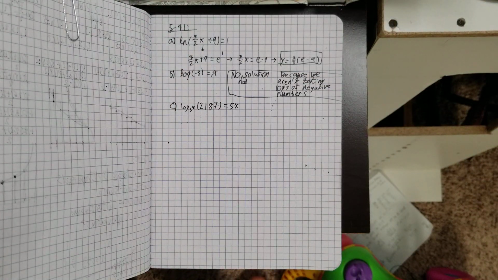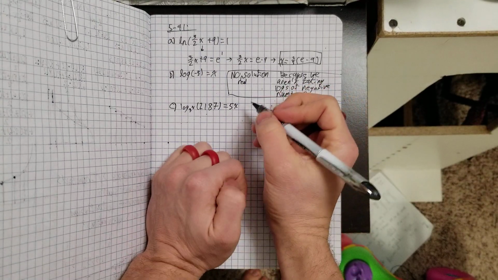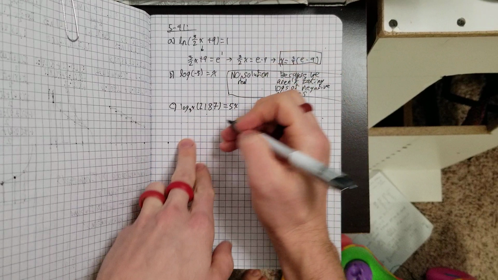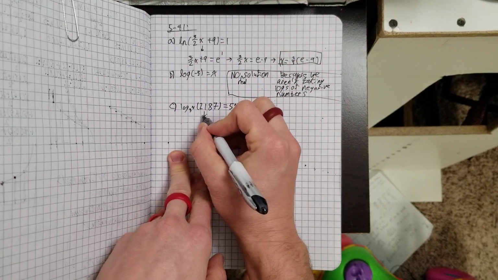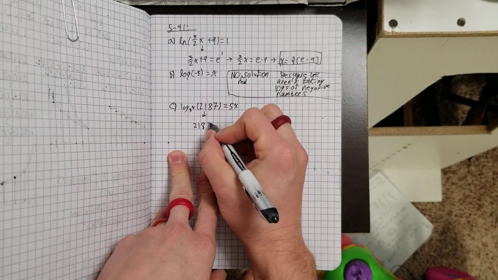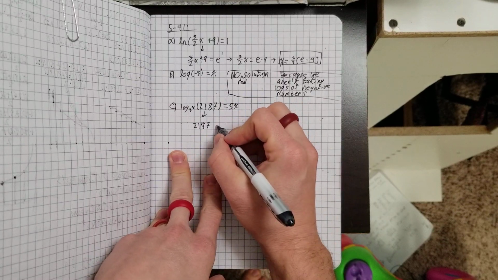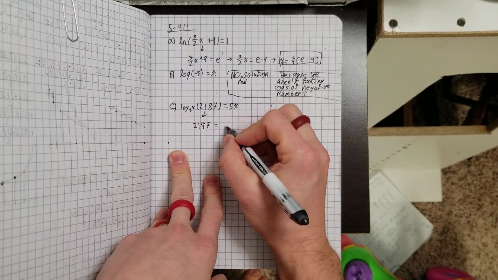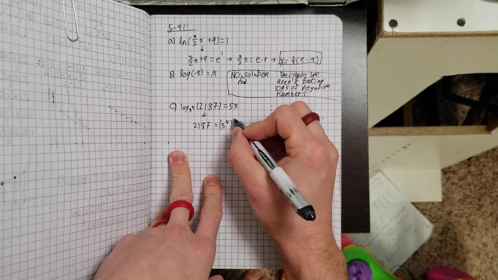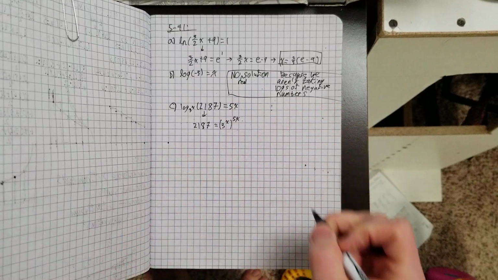It looks a little weird, but that's all right. So the way I'm going to rewrite this, if you see how the last one happened, it's going to be rewritten as 2187 equals 3 to the x to the 5x power.